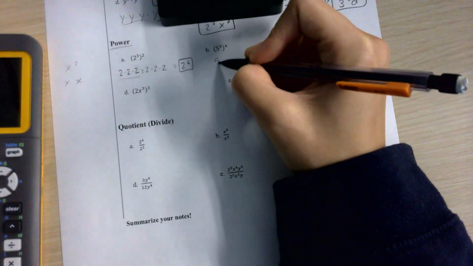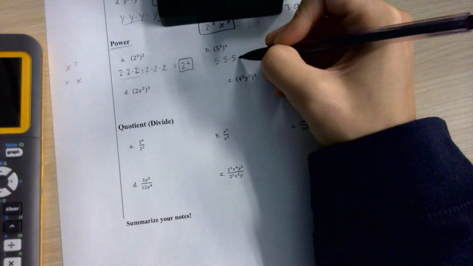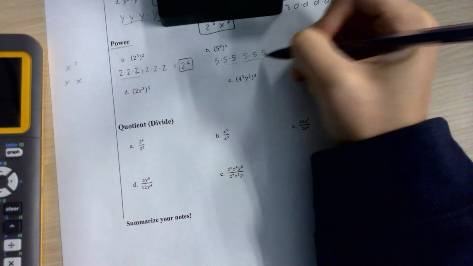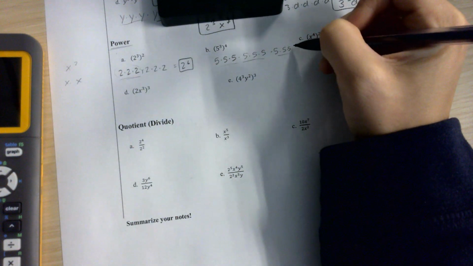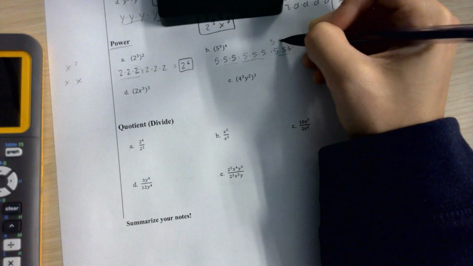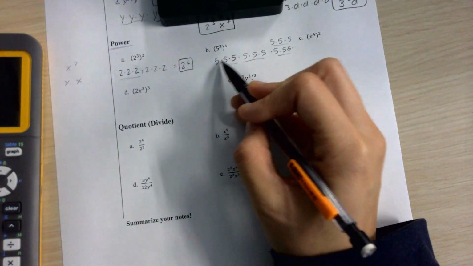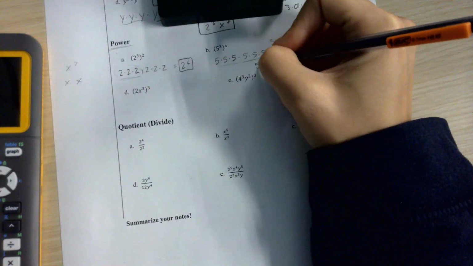Here we have 5 times 5 times 5. We're going to do this 4 times. So this is 1, 2, 3. Pop it up here. 4. We're multiplying all these together. So in actuality, we have 1, 2, 3, 4, 5, 6, 7, 8, 9, 10, 11, 12. We have 5 to the 12th.